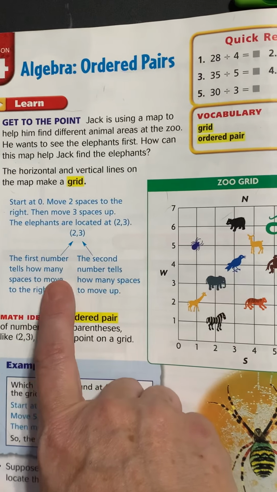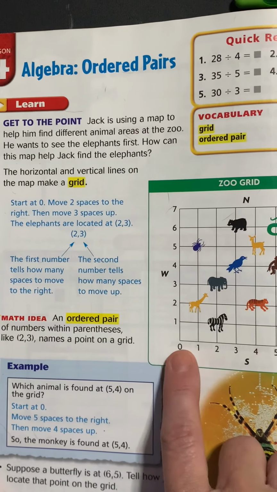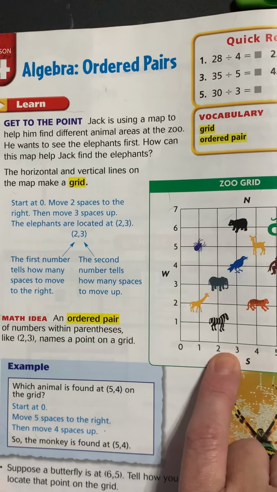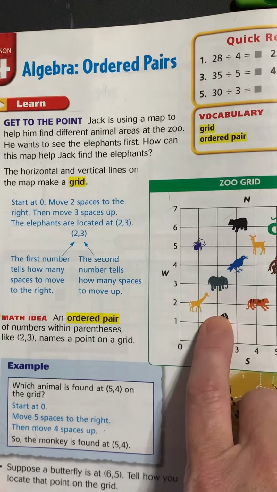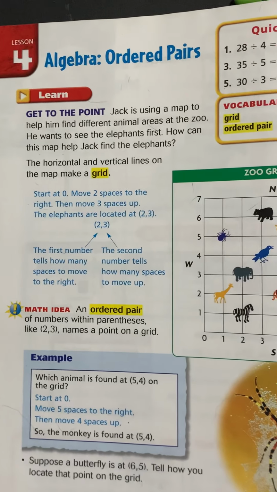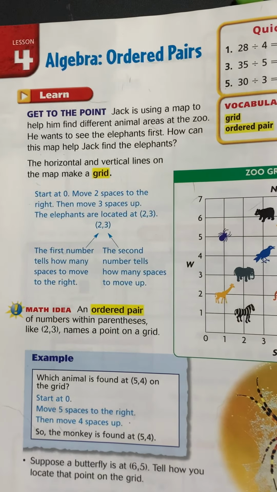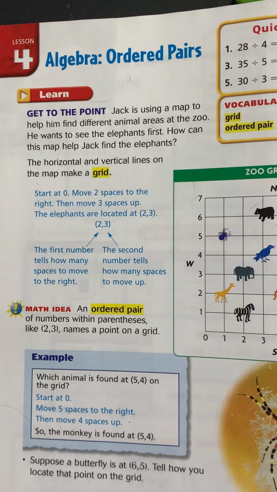The first number tells how many spaces to move to the right. So the first number was 2, that's why we went over 2. The second number, which is the 3, tells you how many to go up. 1, 2, 3. So that is how you will find where you're at the zoo. An ordered pair of numbers within parentheses, like (2, 3), names a point on a grid.